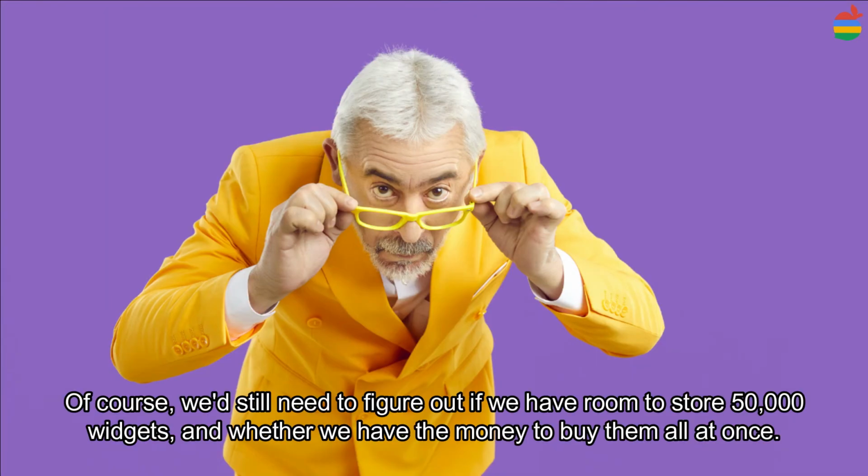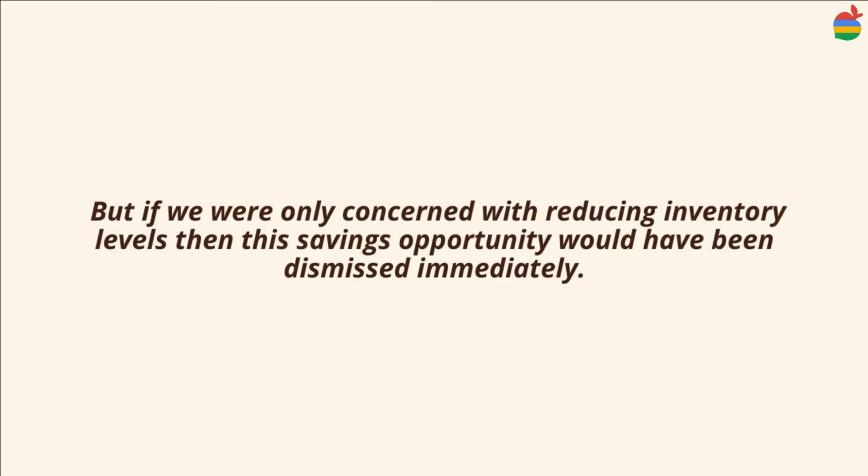Of course, we still need to figure out if we have the room to store 50,000 widgets and whether we have the money to buy them all at once. But if we were only concerned about reducing inventory level, then this saving opportunity would have been dismissed immediately.